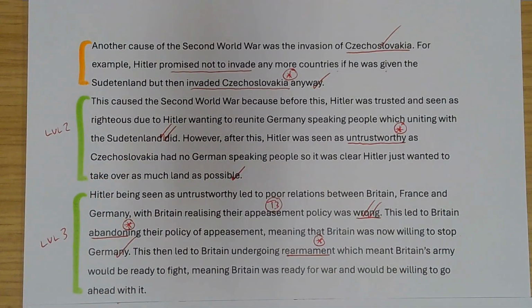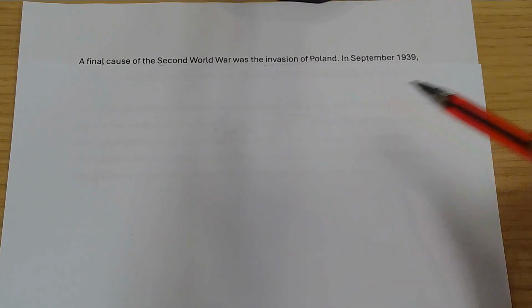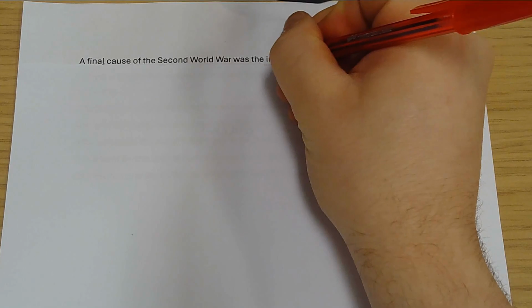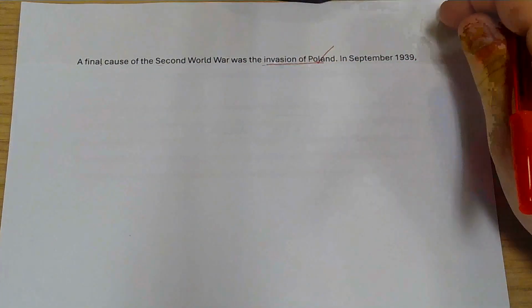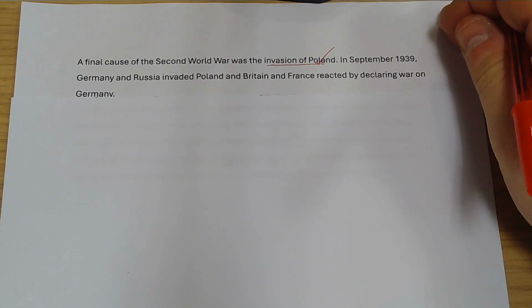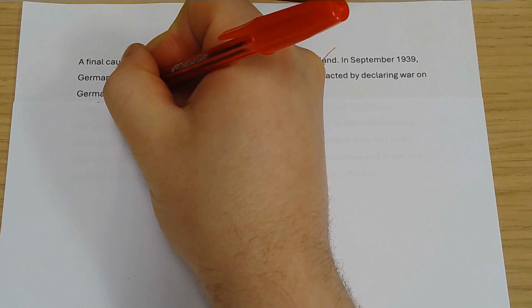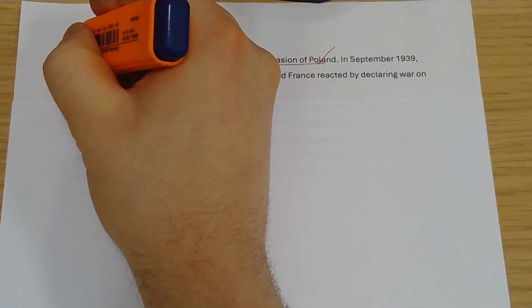But remember, we still need to do one more paragraph that's like this. So what you'll see here is a final cause of the Second World War was the invasion of Poland. Tell me about the invasion of Poland. In September 1939, Germany and Russia invaded Poland, and Britain and France reacted by declaring war on Germany. Okay, so right there, there's some detail.